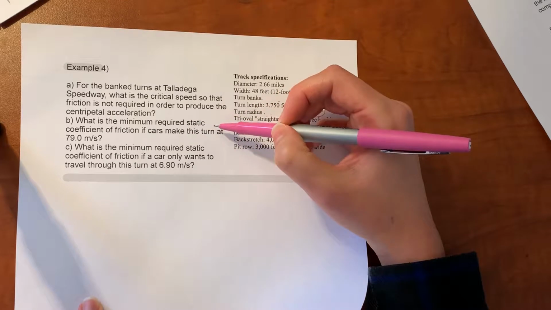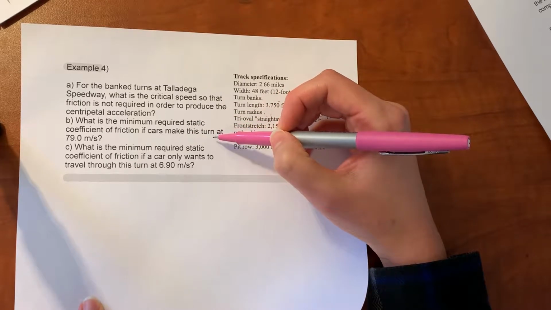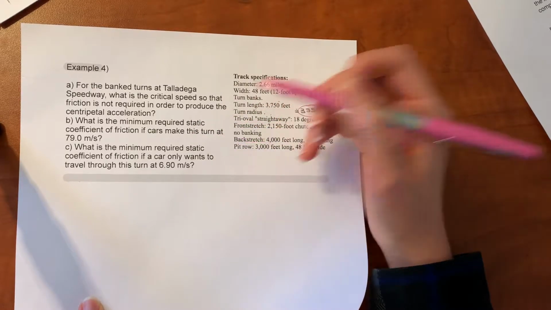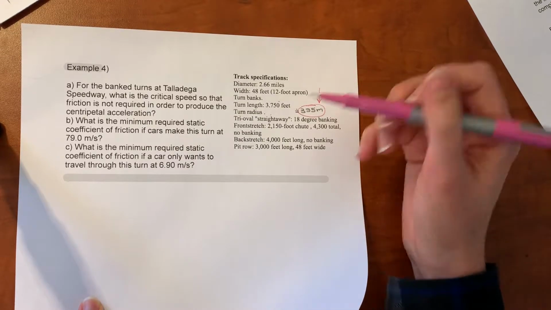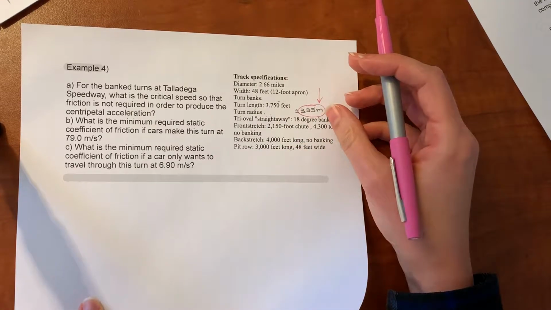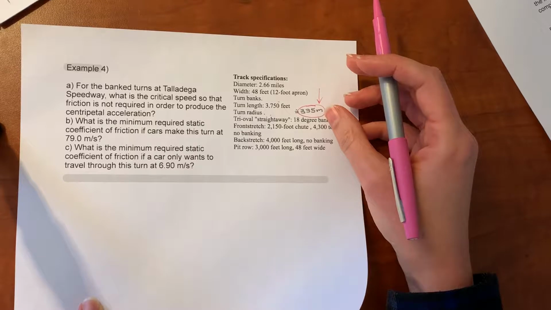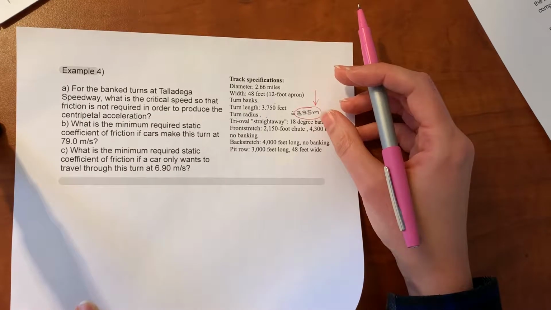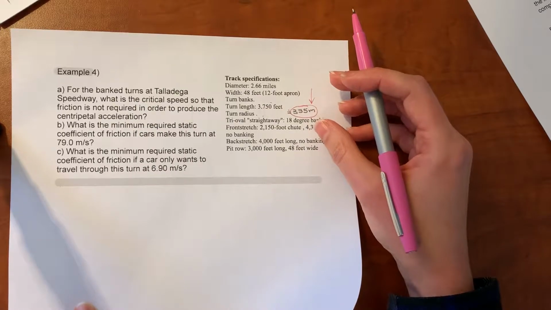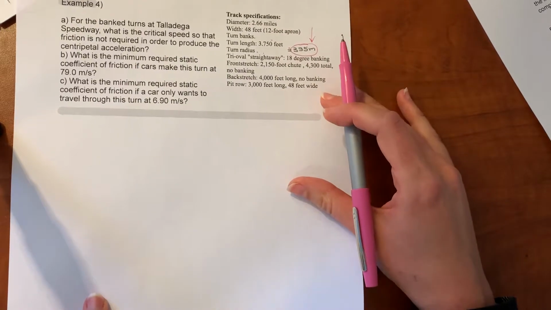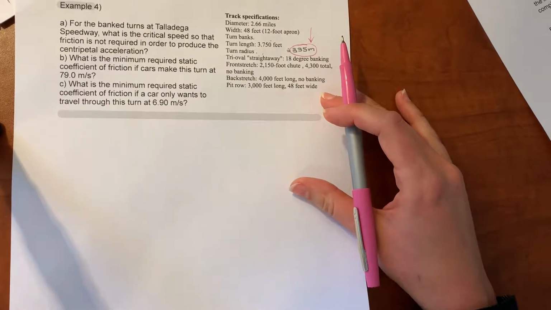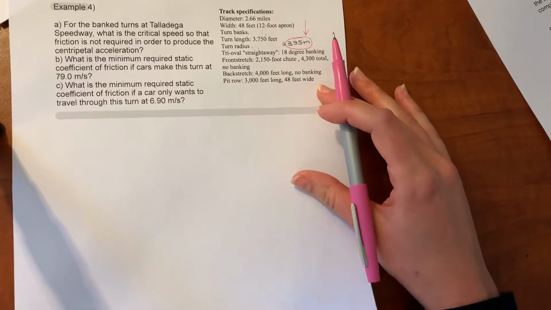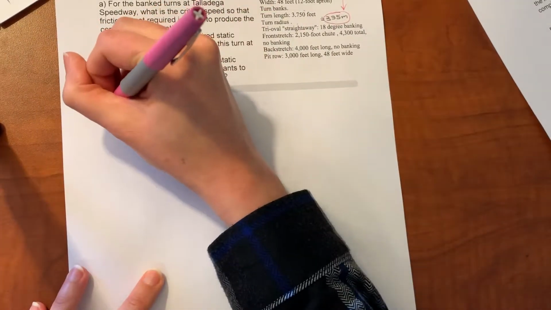B, what is the minimum required static coefficient of friction if cars make this turn at 79 meters per second? And C, what is the minimum required static coefficient if a car only wants to travel through this turn at 6.9 meters per second? So this is actually very similar to our last example, except this time we're throwing in some numbers.